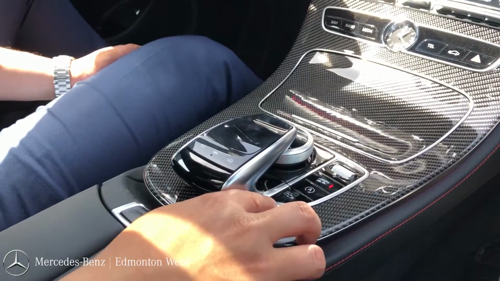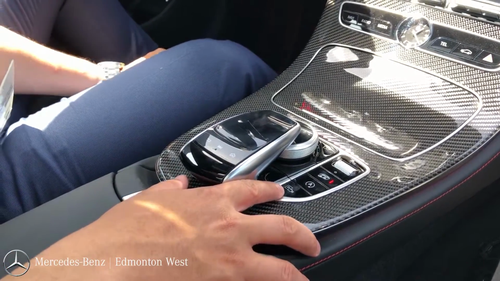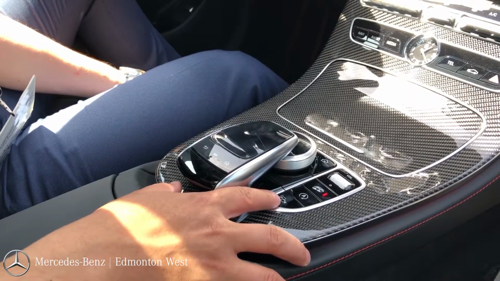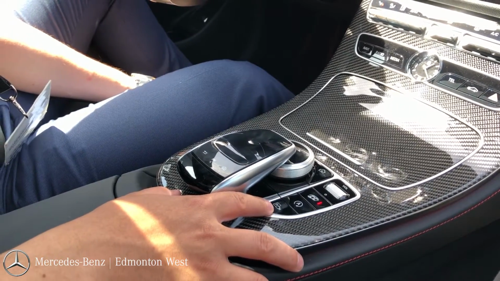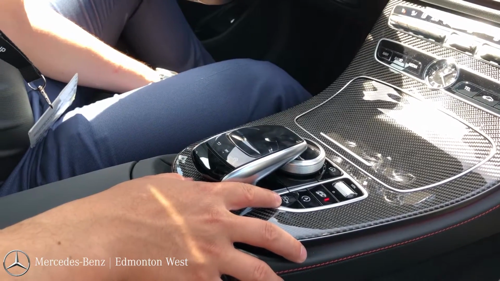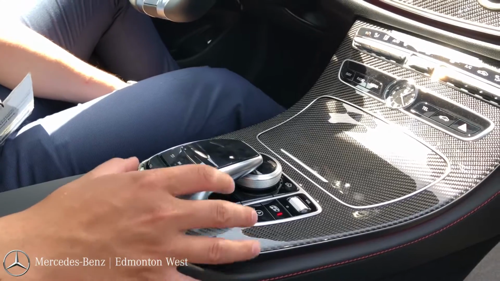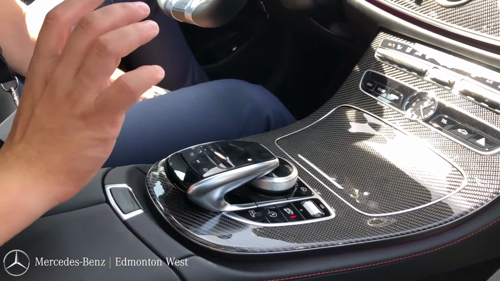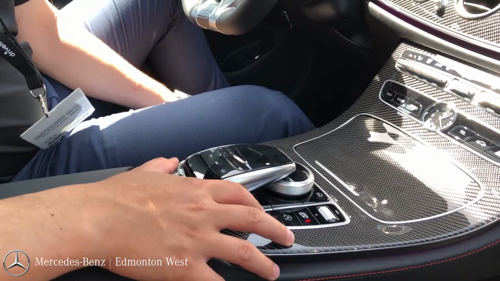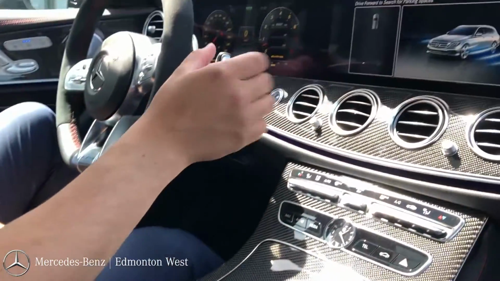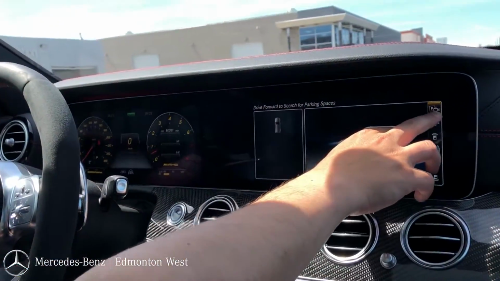Now, depending on your model, you're going to want to look for this little logo here with the P and the camera. That's your active parking assistance program and cameras. Now you'll know that it's trying to recognize a spot because it'll show up as a blue P on your screen. Now if I'm going to click this, we're going to take a look at my screen, and right now I have it on my parking assistance.